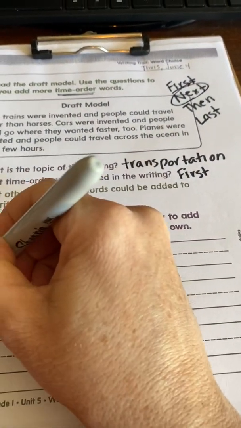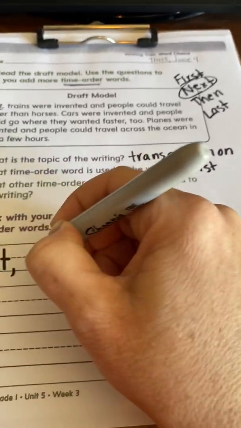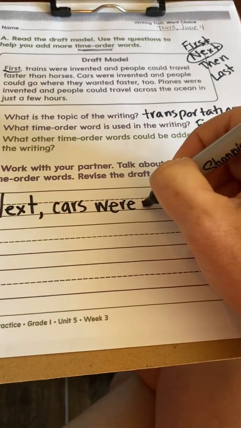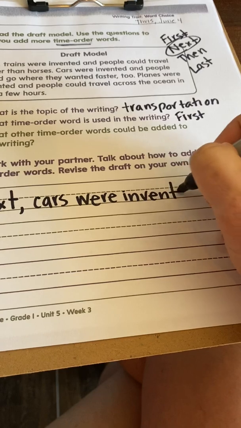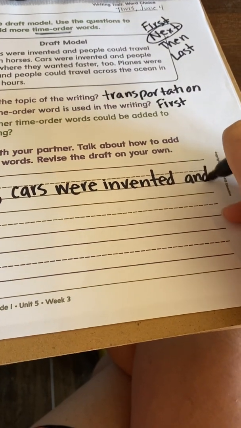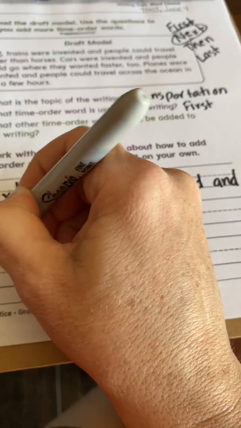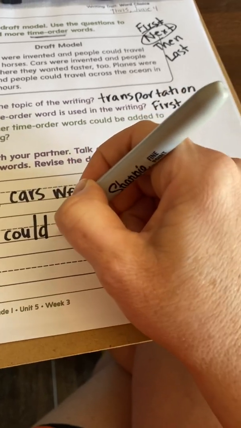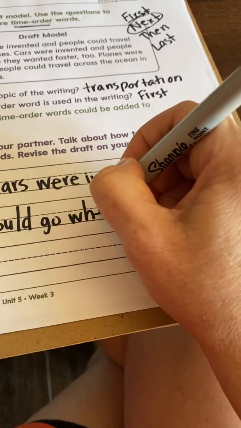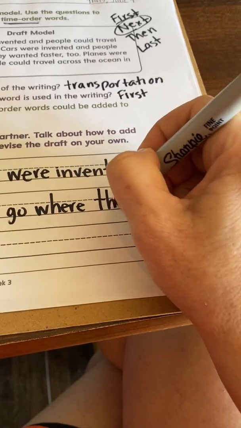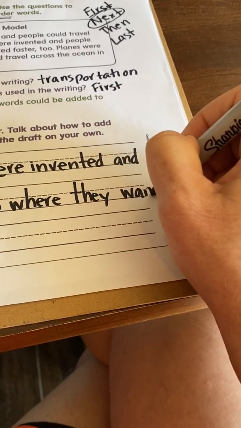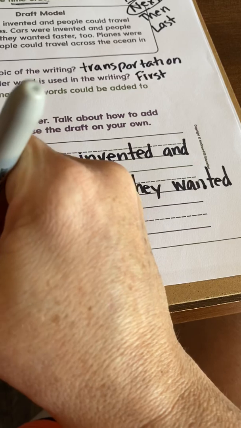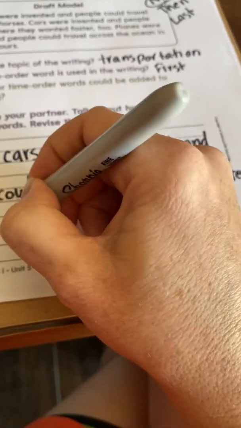So I might write next, comma, cars were invented and people could go where they wanted faster, comma, too.